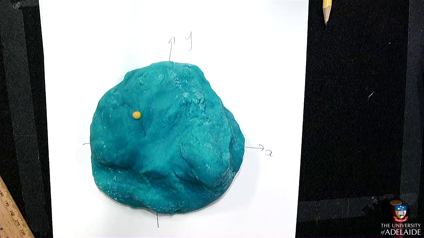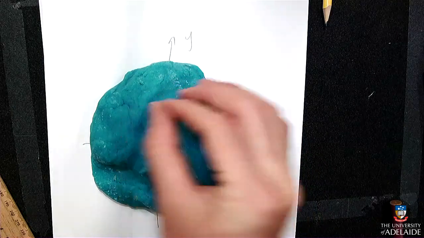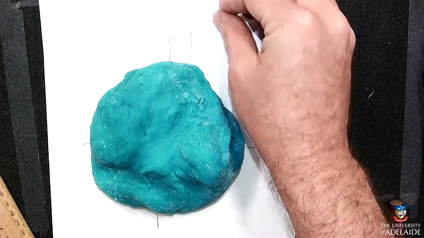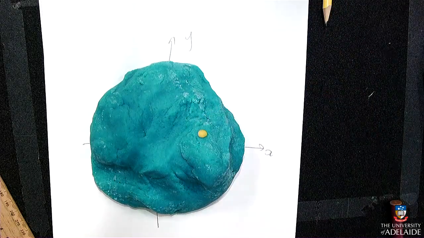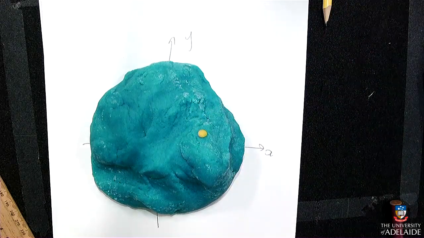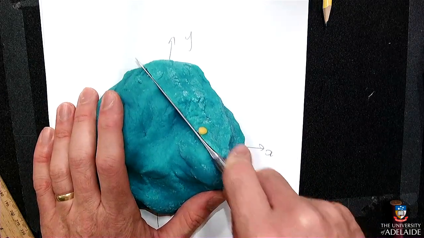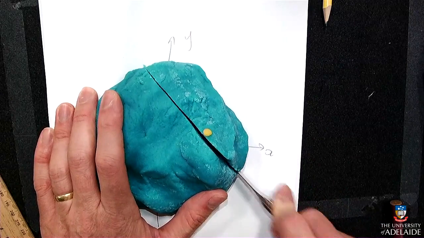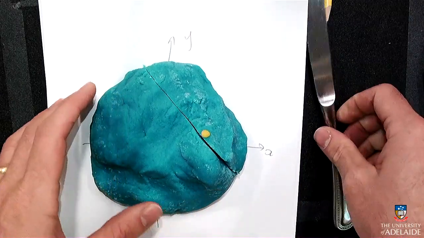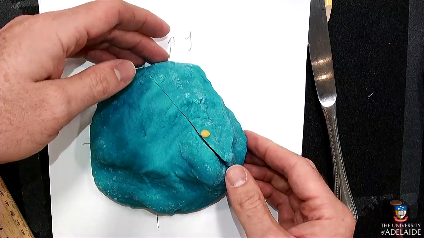Okay, so my little knight, I'm going to put him over here in the positive things. Whoa, there he is. And he's going to move in some direction. So let's suppose he moves that way.